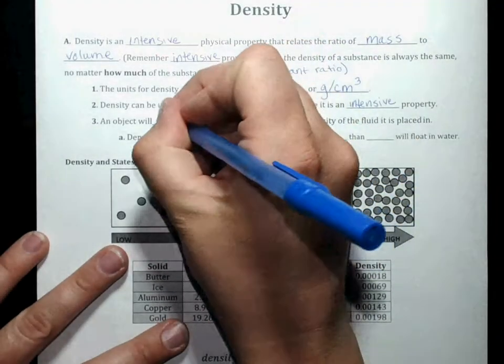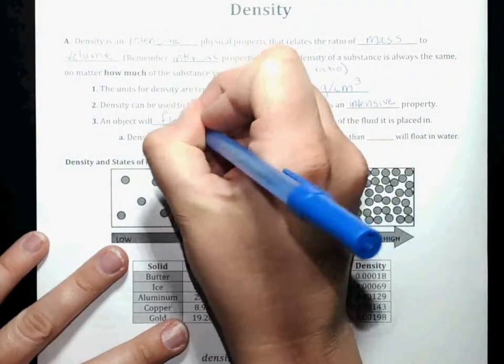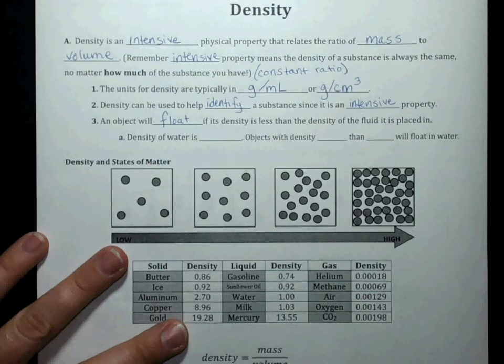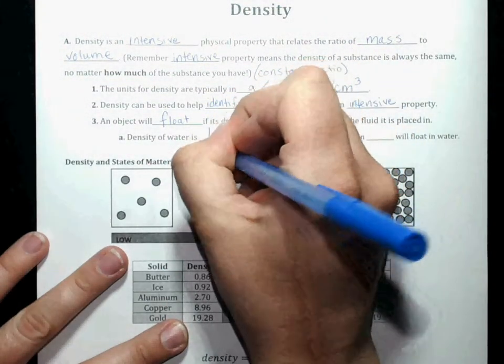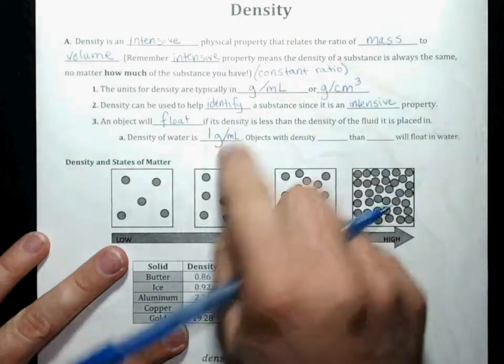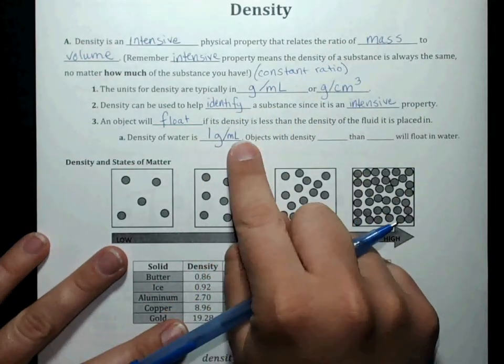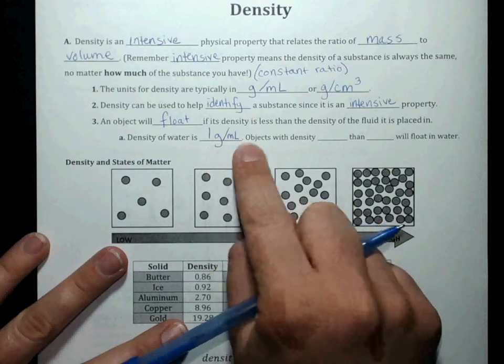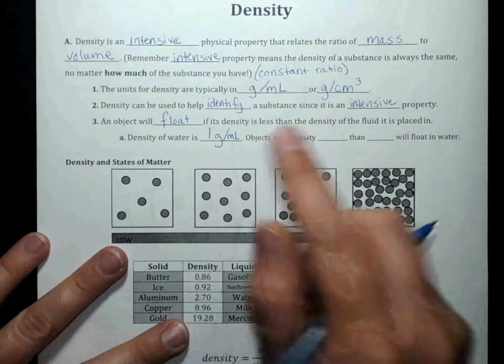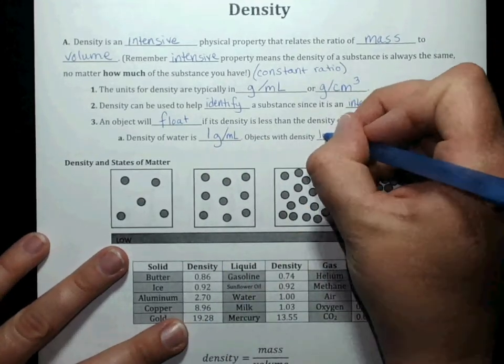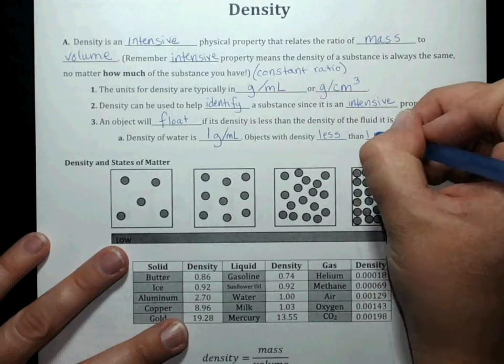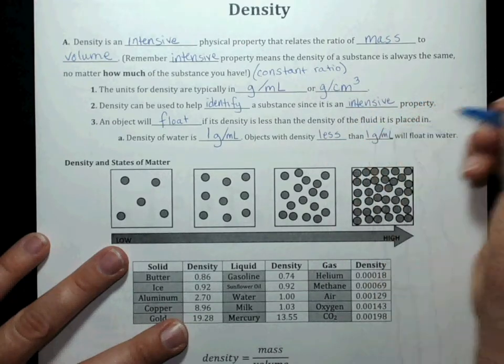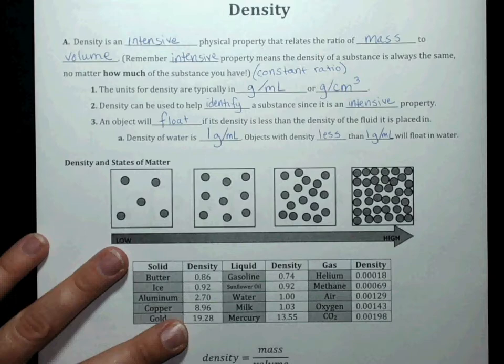An object will float if its density is less than the density of the fluid it is placed in. So the density of water is 1 gram per milliliter. For every gram of water you have, it will take up 1 milliliter of space. That's what this is saying. Objects with a density less than 1 gram per milliliter will float in water.